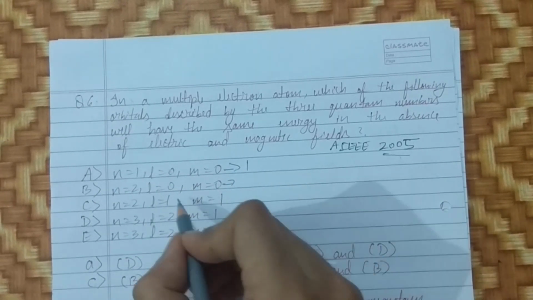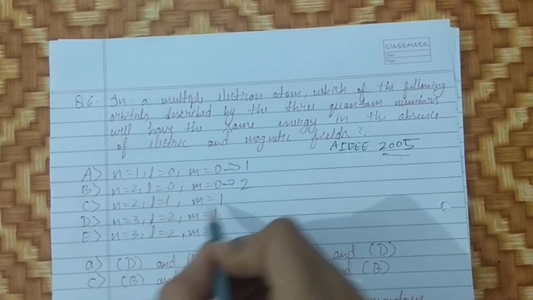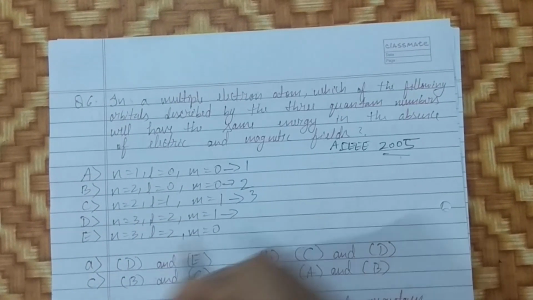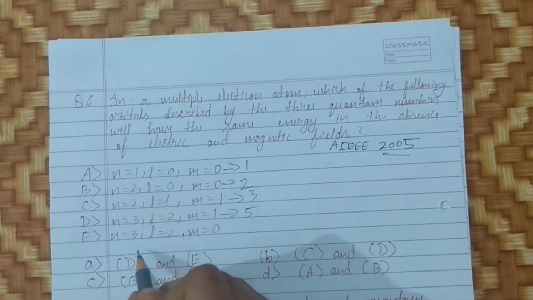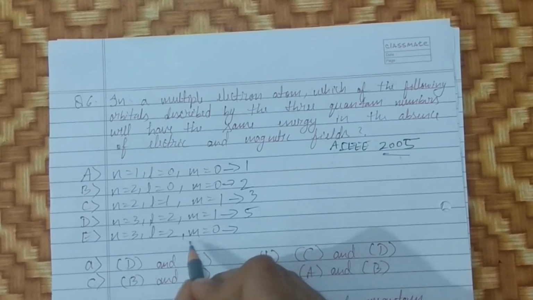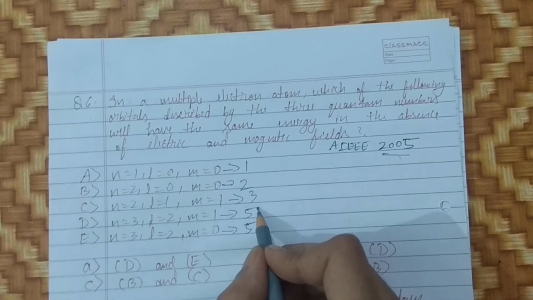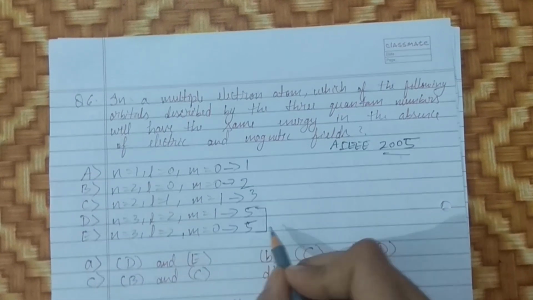In case of B, n plus l is 2 plus 0. In case of C, it is 2 plus 1, which is 3. In case of D, it is 3 plus 2, which is 5. And in case of E, it is 3 plus 2, which is 5. So in case of D and E, both are having the same value of n plus l.